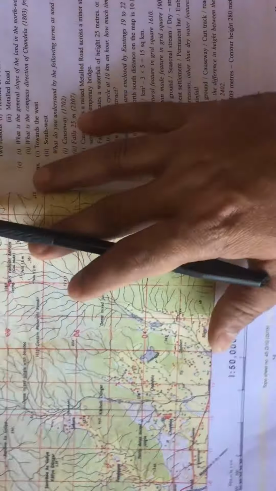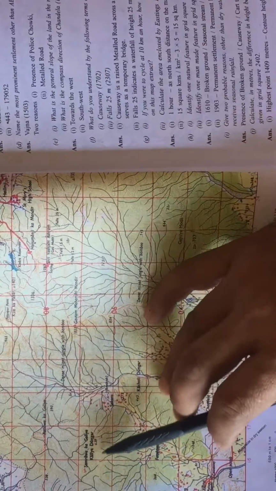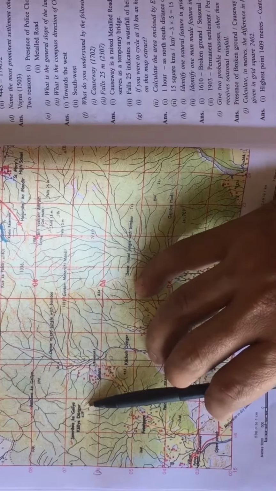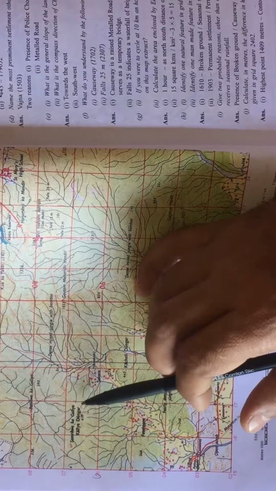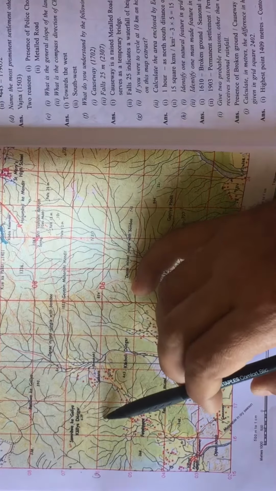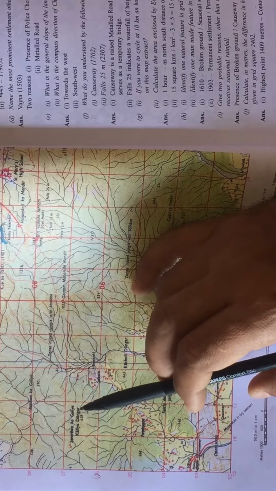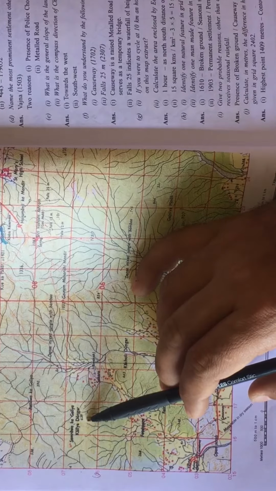So here we have grid square 1606. So exactly it is located here. Here we can find that rivers are going in all the directions, or streams are going from the center to all the directions. So that is why we can consider this grid as a radial pattern.